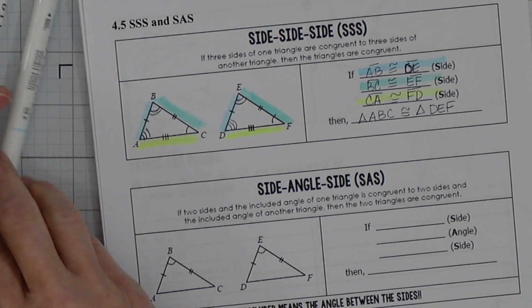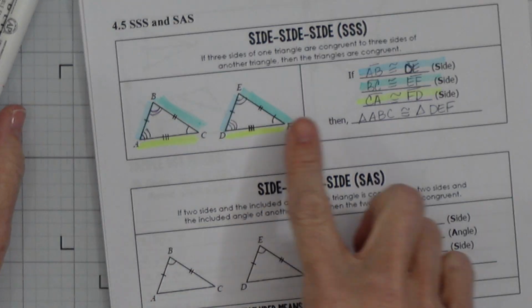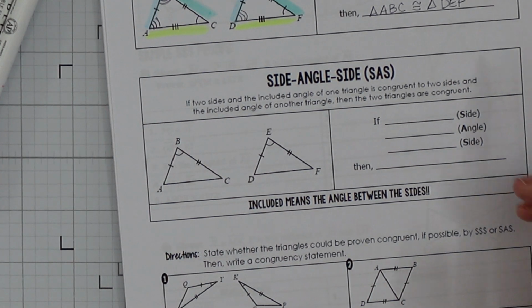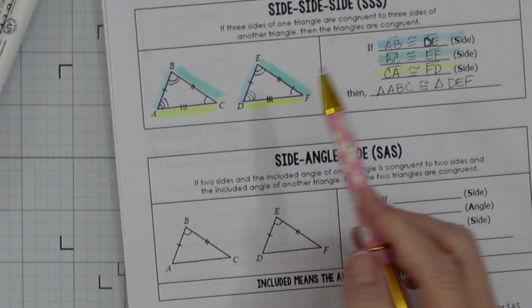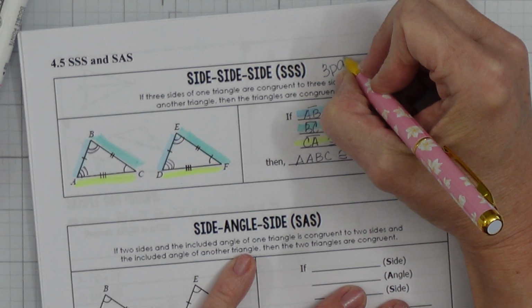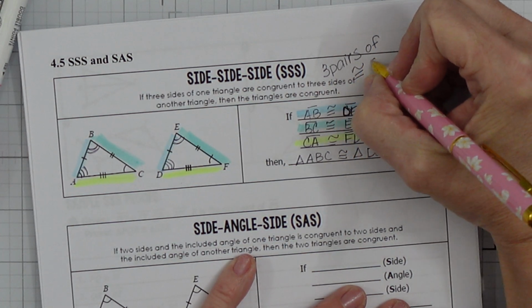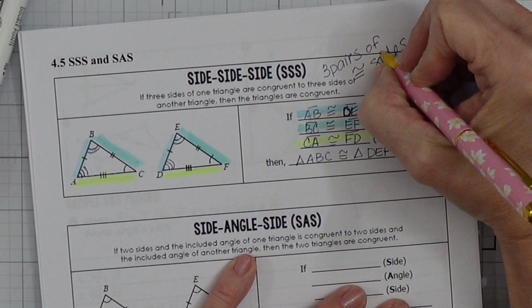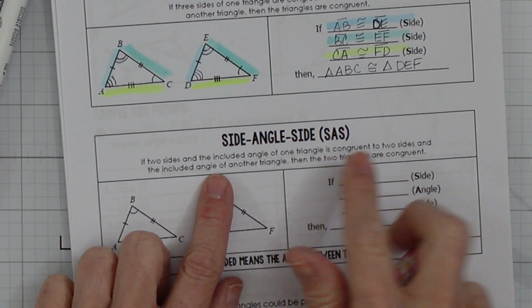So just make sure that you're doing that when you are doing your own paper. Okay. So that's side, side, side. It means you have 3 pairs of congruent sides. That's what this is.